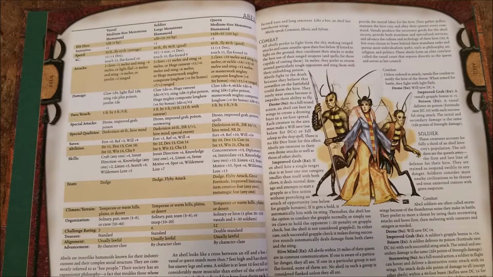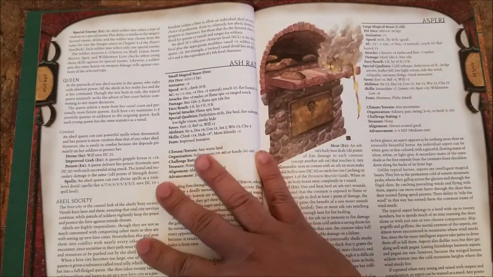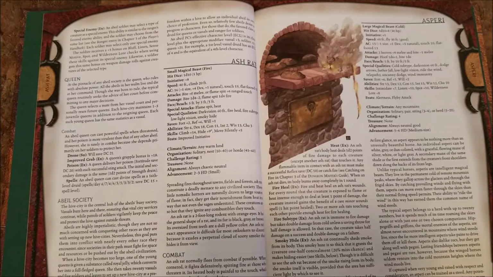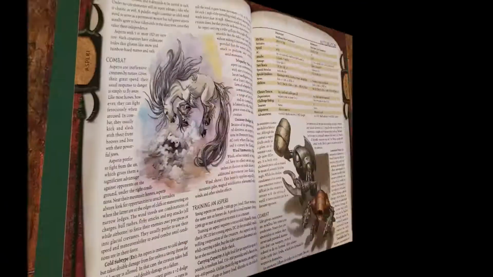just so that way you can better utilize these creatures. Here we have the Abiel, which are like a bee type race. Pretty crazy. And like the previous books, I'm not going to go through each one specifically, but just some of the ones that I mostly use, or the ones that I wanted to use but hadn't yet.